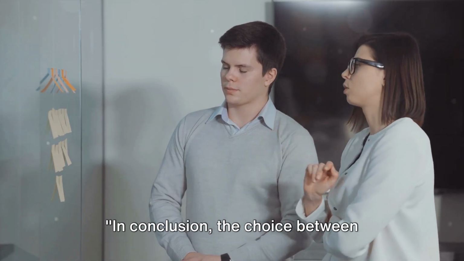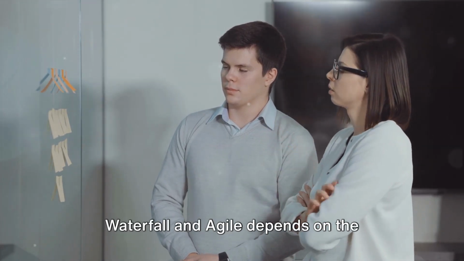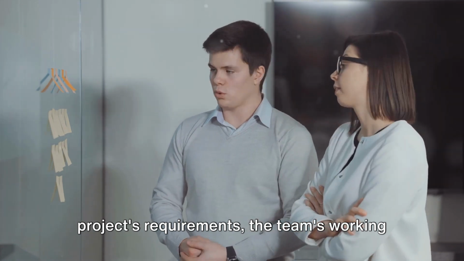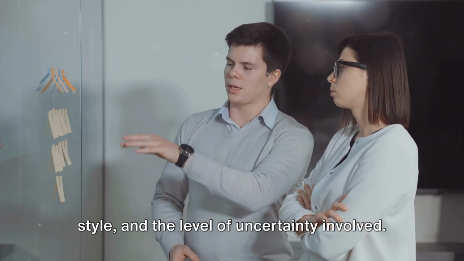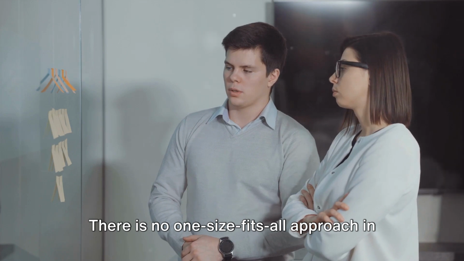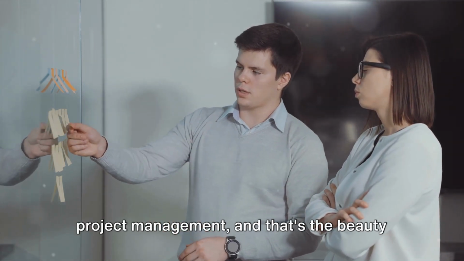In conclusion, the choice between Waterfall and Agile depends on the project's requirements, the team's working style, and the level of uncertainty involved. There is no one-size-fits-all approach in project management, and that's the beauty of it.